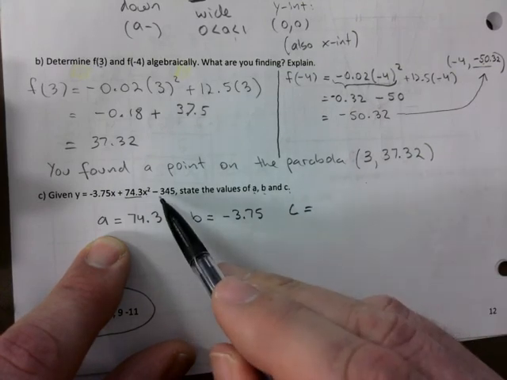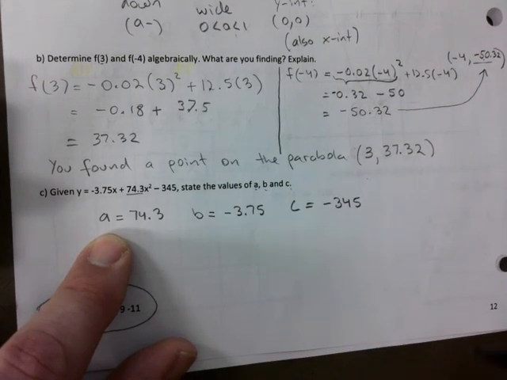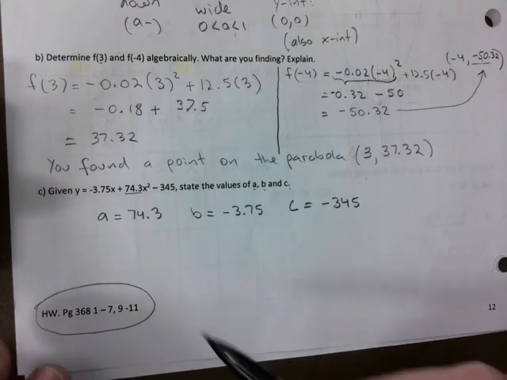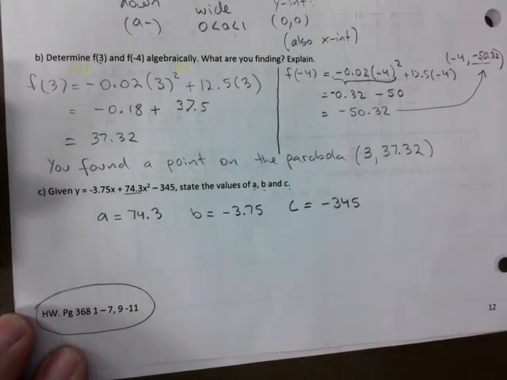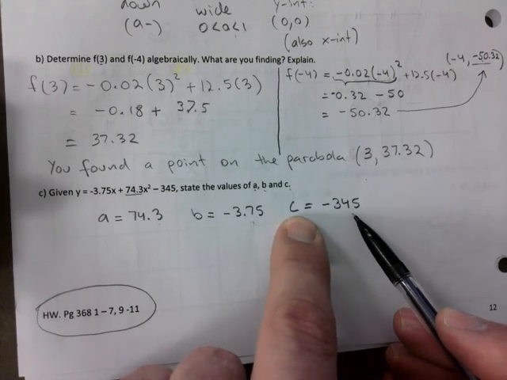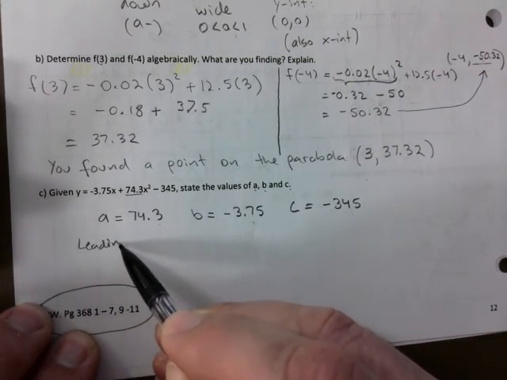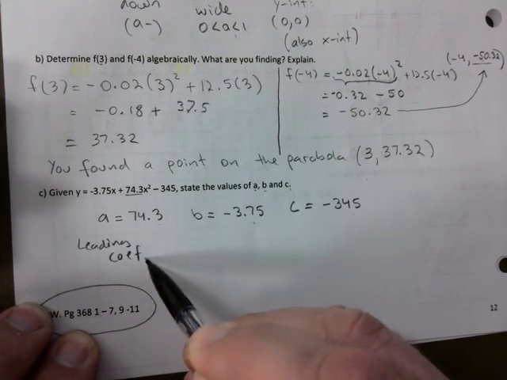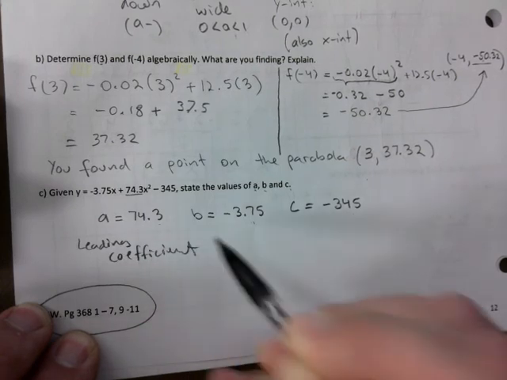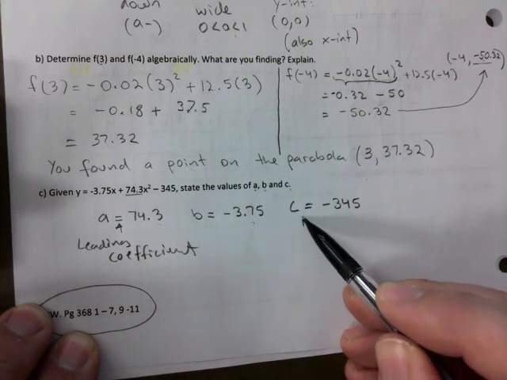C is the constant, so you have to write it down with the sign and everything. So the values in front of the variables are A and B, and C is your constant. So this is the leading coefficient. And this is your constant.